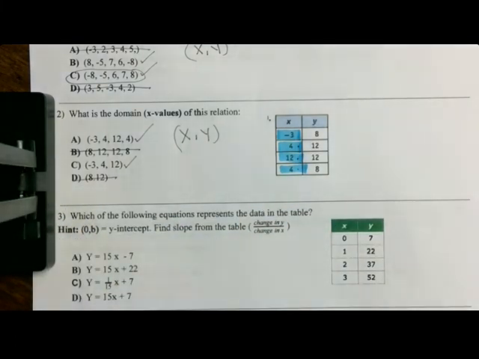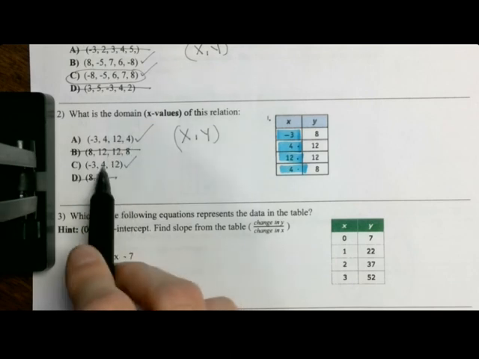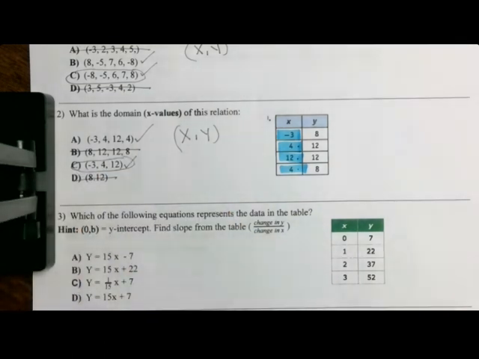So when you write domain and range, do you put every number even if it repeats, or do you only put that number once? You only put that number once. So you should have circled C.